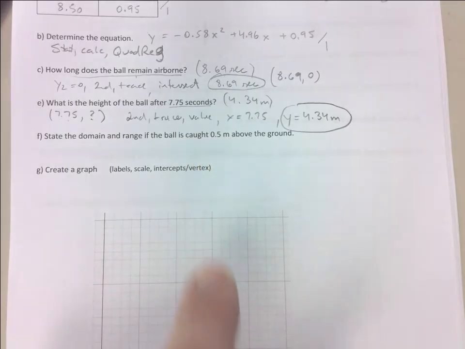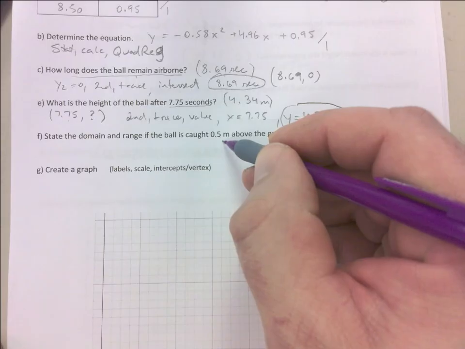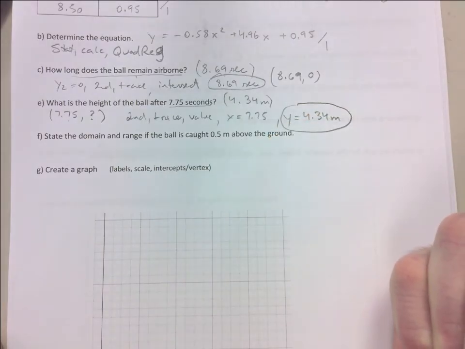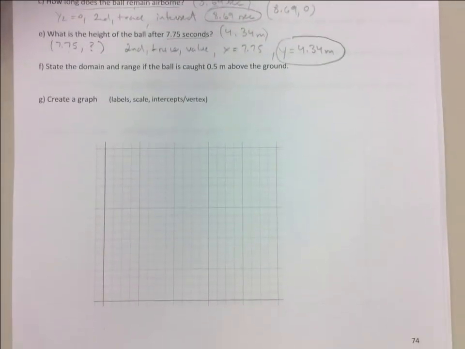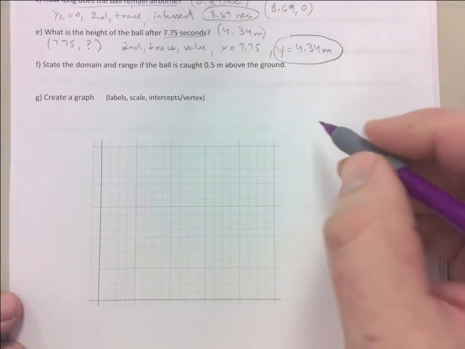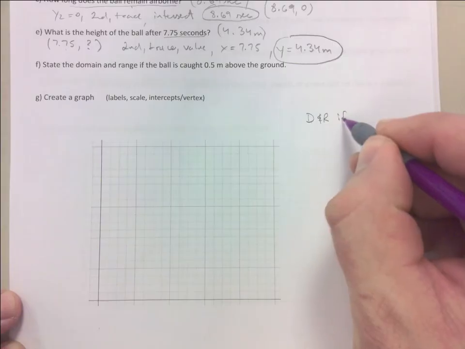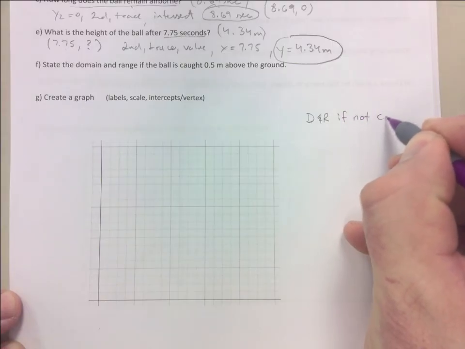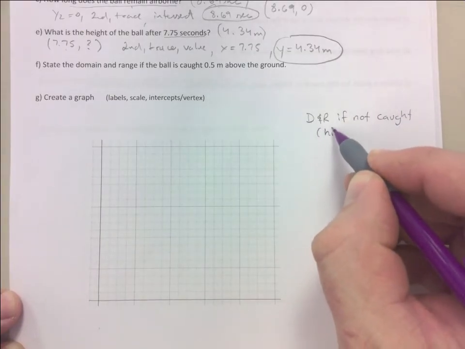Okay? So how about we break this down into two scenarios? I will cut this in half here. I'll use the side here for domain and range without being caught. Okay? Domain and range, just add that here. If not caught, basically hits the ground.